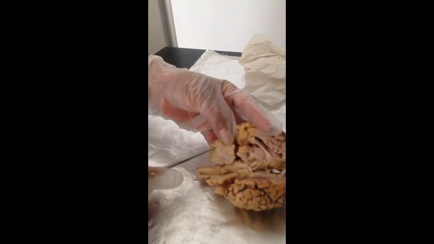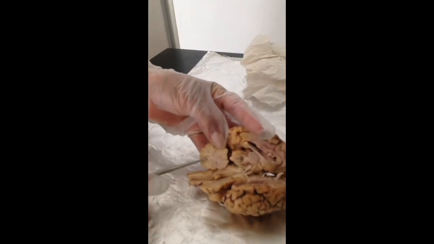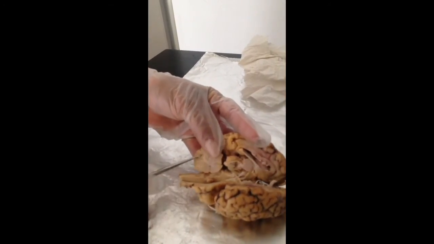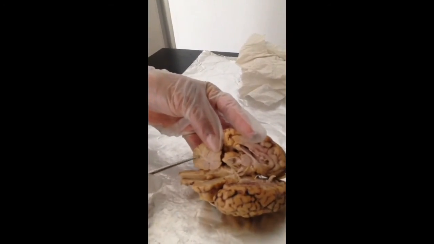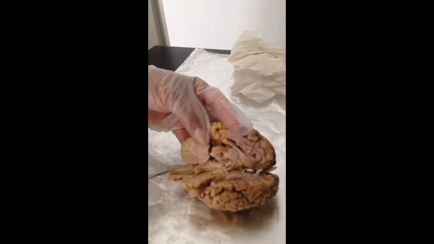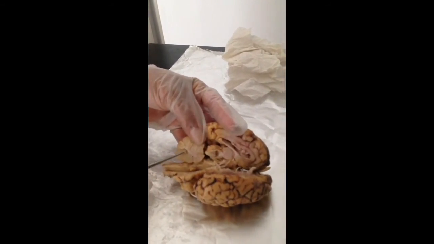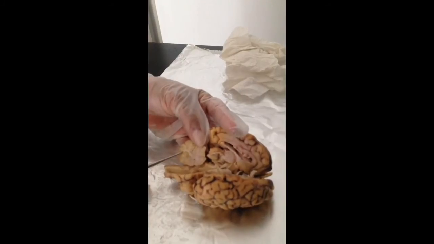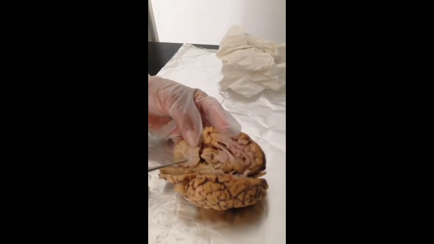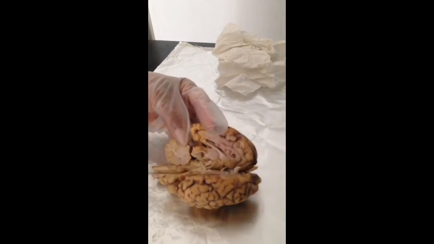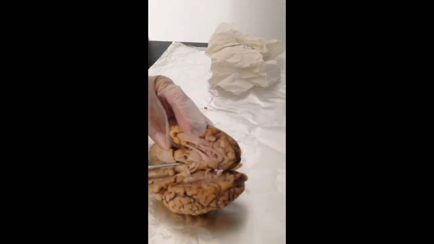The arbor vitae are the branch-like views that you see on the sagittal view of the cerebellum, and it's the white matter of the cerebellum, and what that does is it brings sensory and motor information to and from the cerebellum. And the pineal body here as well.